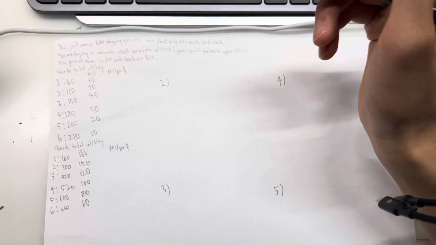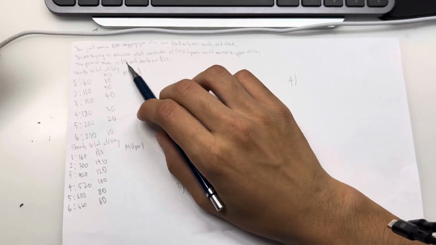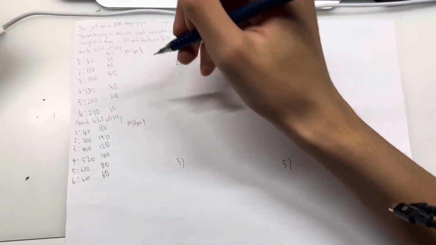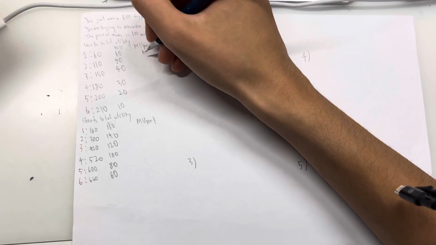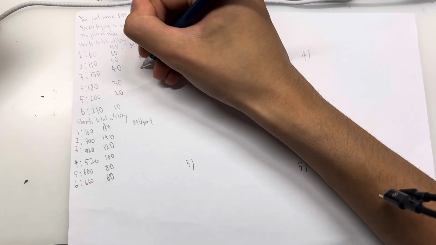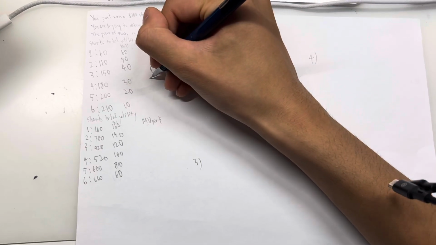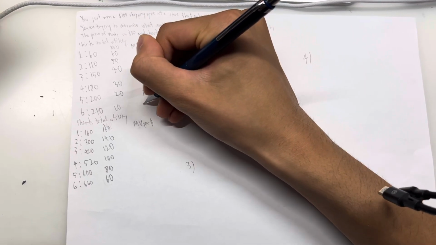And now the way you get marginal utility per dollar is you pretty much divide your marginal utility by the price of the product. So it says the price of shirts is $10. So 60 divided by 10 is going to be 6. 50 divided by 10 is 5. And so on. 40 divided by 10 is 4, 3, 2, and just 1.